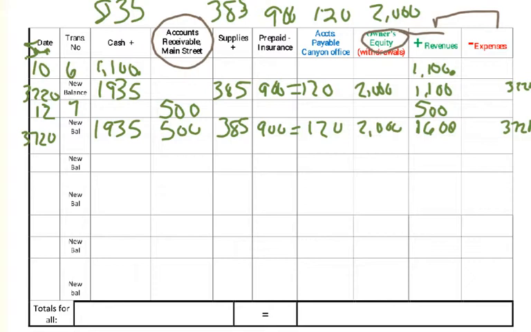Now let's look at transaction number 8. Number 8 is on the 12th. Again, read it. What two accounts are affected? Paid cash. Cash. Put your dot. For your communications bill. Small cost of doing business. What account will it be? Yes, you got it. It's expense. Put your little dot. How much money? Alright, $80. So, we took $80 out of cash.